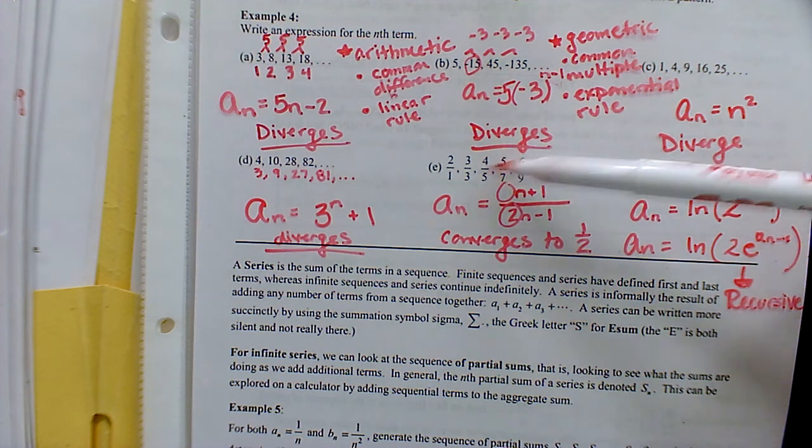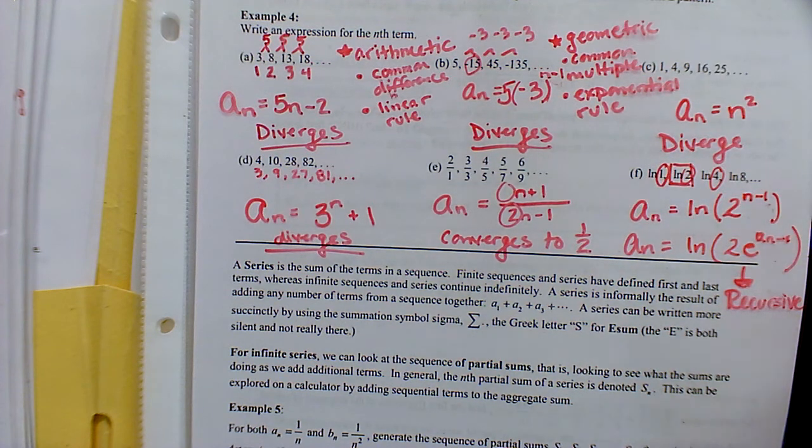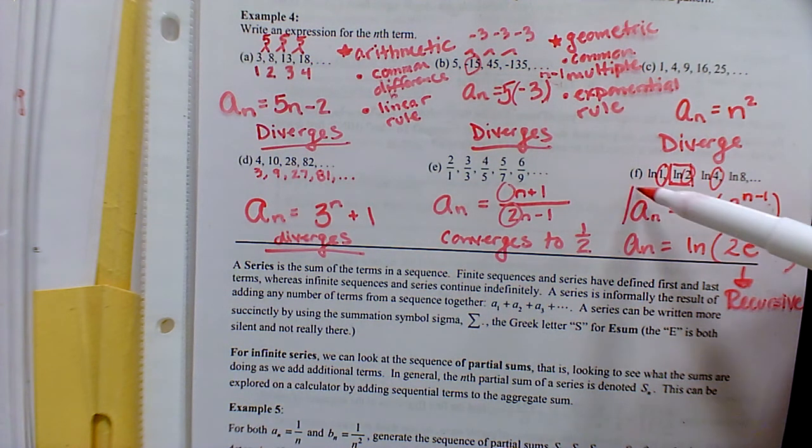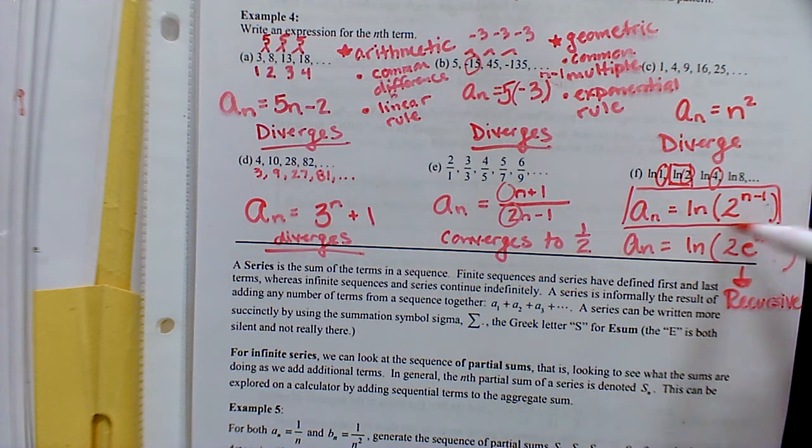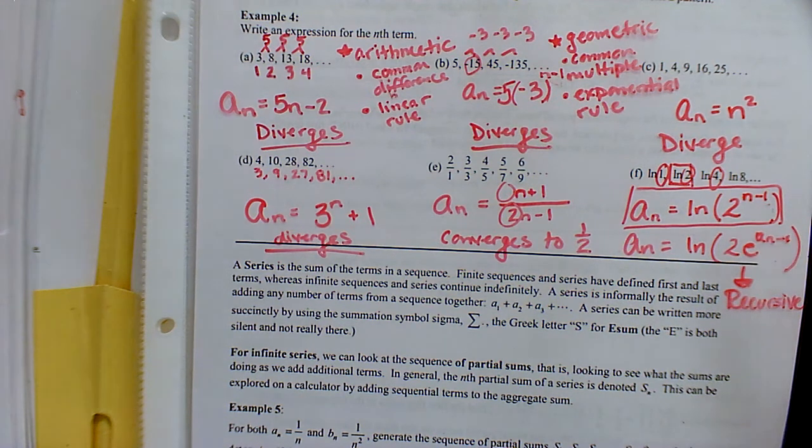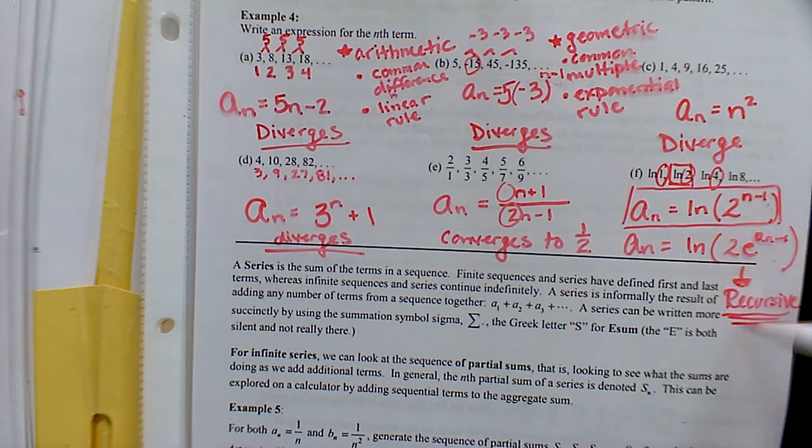There are other ways to write these as recursive as well, but you're going to see most of the time we're going to be dealing with these more straightforward rules. Okay, but I'm not saying it's a bad thing to know how to do recursive. That's just something extra you're able to identify.